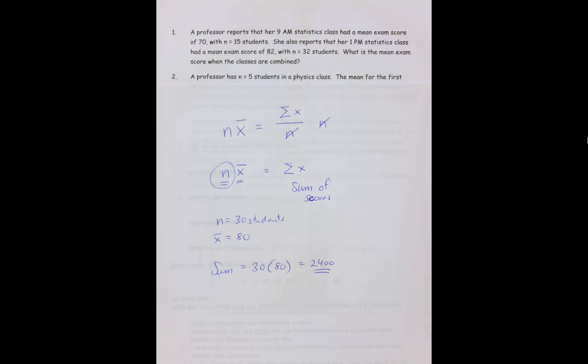If I add up all of the scores for 30 students with a mean of 80, it has to be 2,400. And it should make sense because the only way I can get a mean of 80 is to take the sum of the scores divided by 30, which gives me the average of 80. So we're going to use this in some crazy ways. Well, not really crazy ways, but I think it's things that any person taking an introductory statistics class should know how to do.